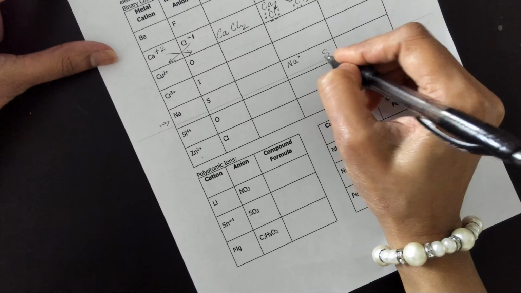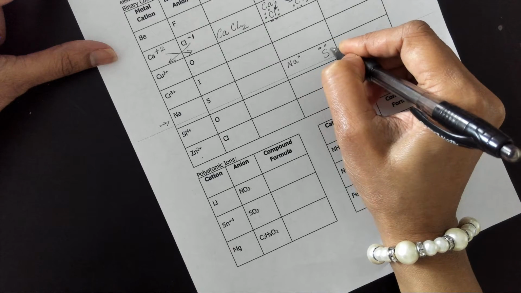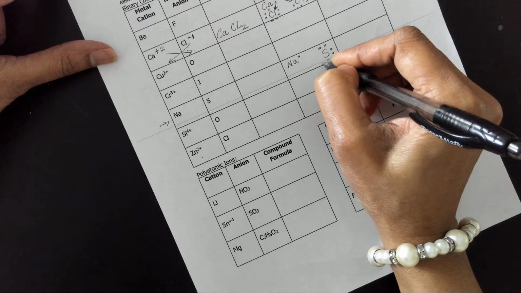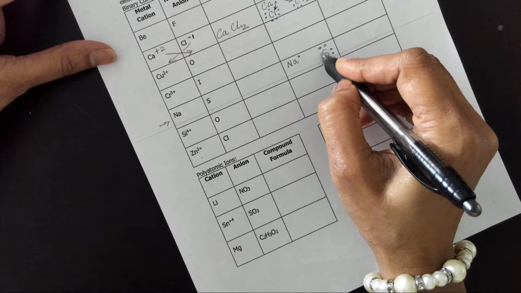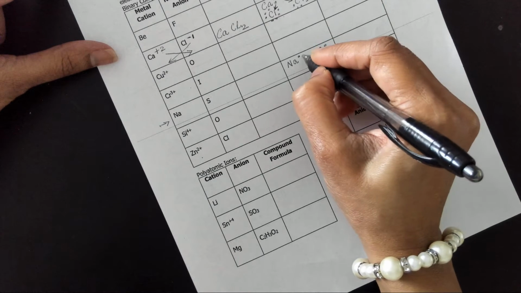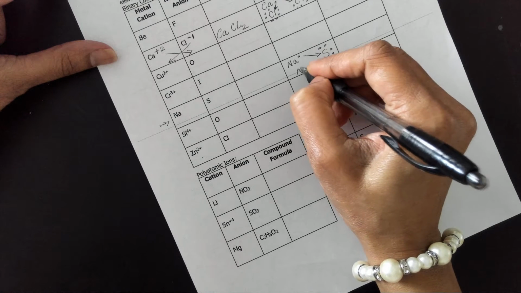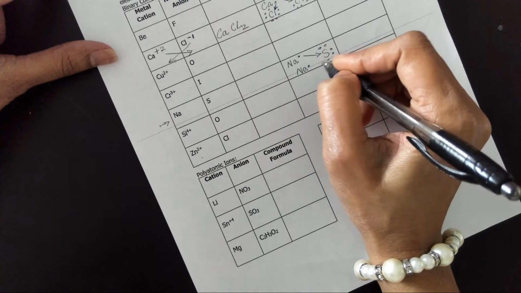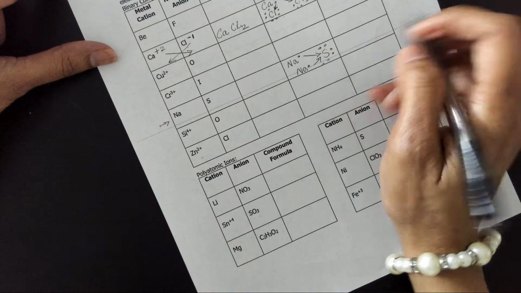Sulfur belongs to group 6, so it has 6 dots. Sulfur needs 2 more electrons to make an octet. The sodium can only provide 1, so the second electron will come from a second sodium, which will be transferred to the same sulfur.